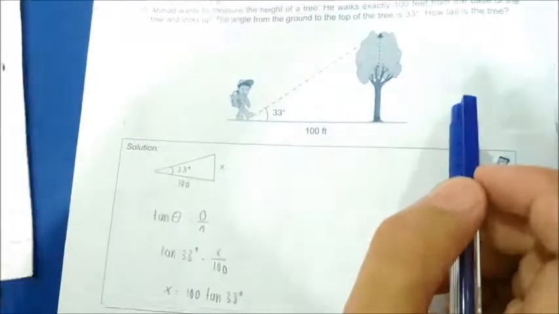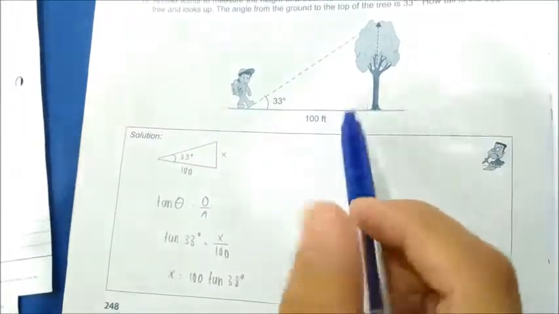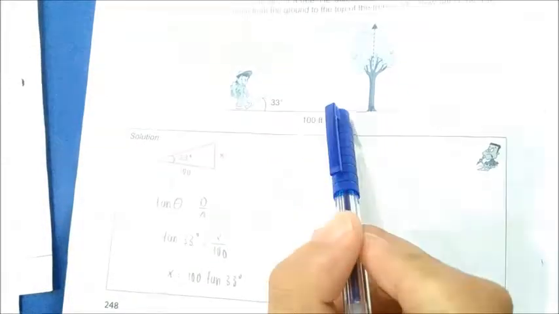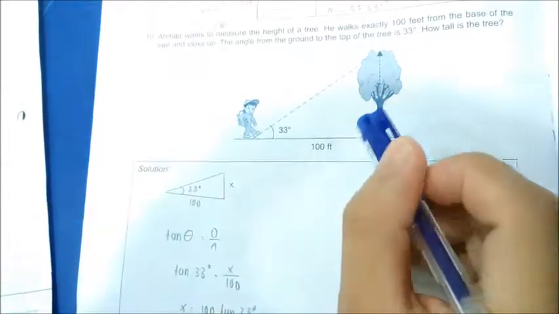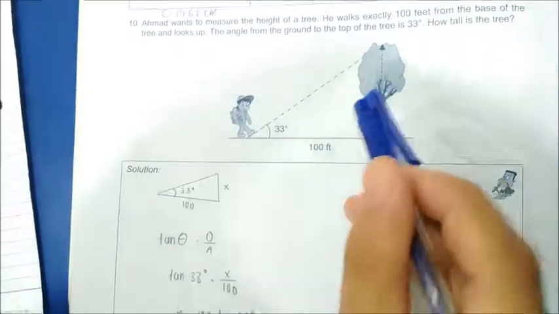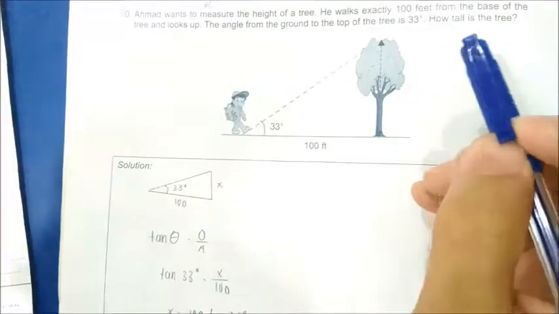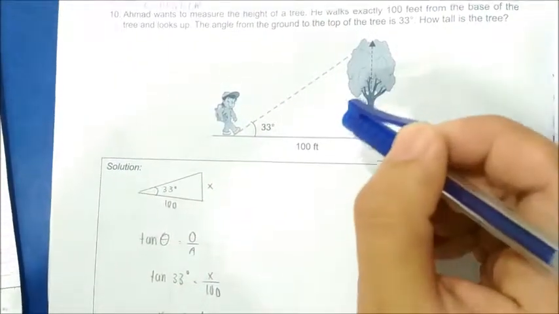So as we can see here, we have the adjacent and the degrees. So the perfect solution for this answer is we must use tangent. The formula of tangent is opposite over adjacent.